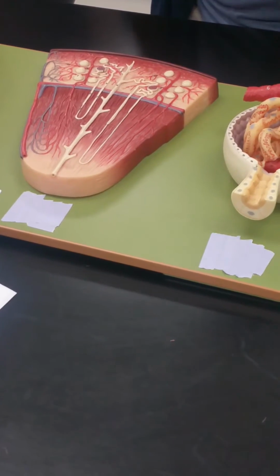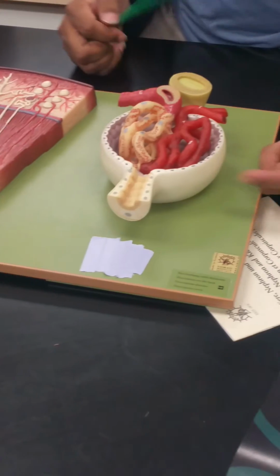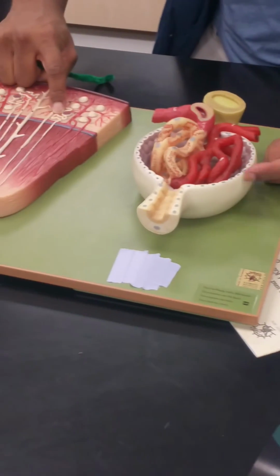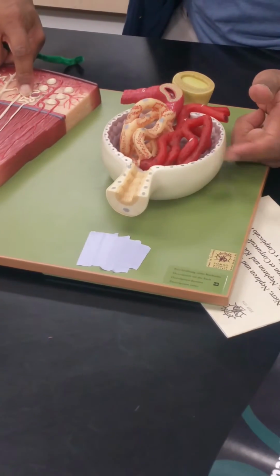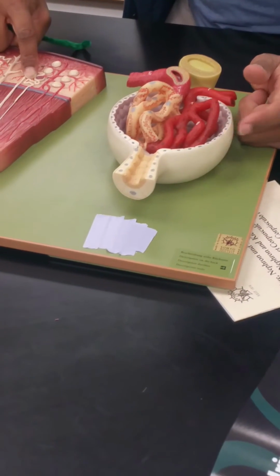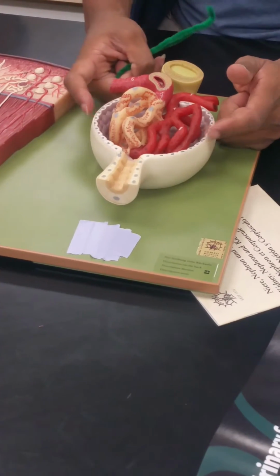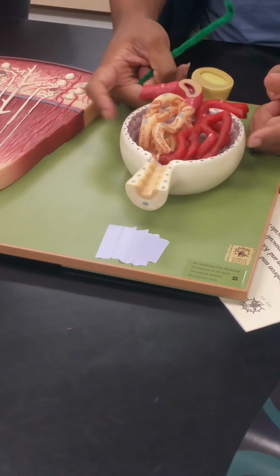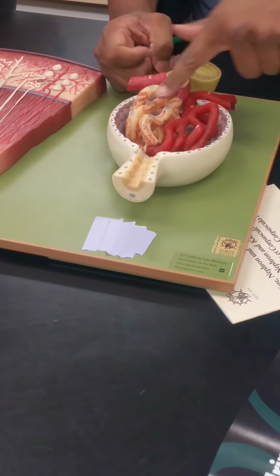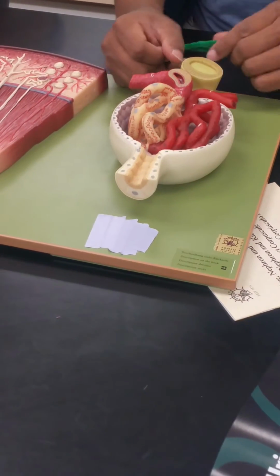And a little note: then we have to go from here to here. So still the outside part is the Bowman's capsule. Another name for that is parietal epithelium. Same thing, parietal epithelium, Bowman's capsule. The inside is the glomerulus, the capillary structure.